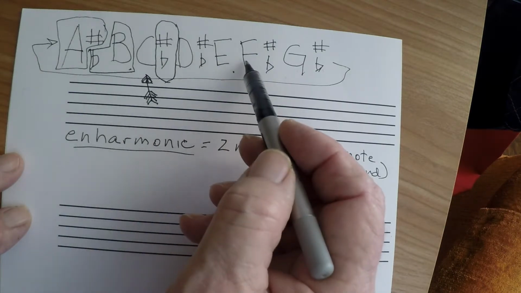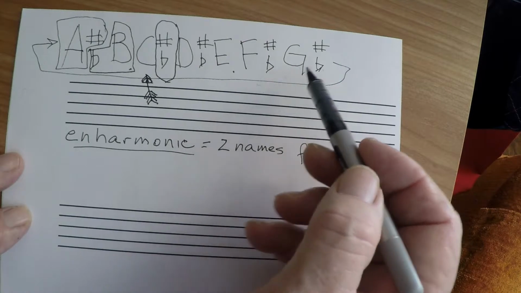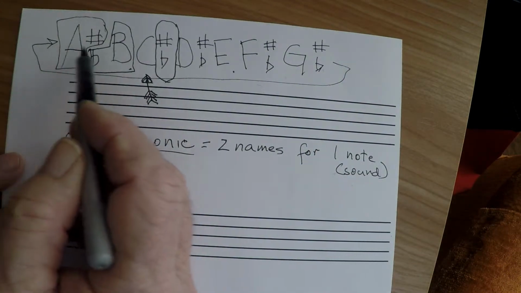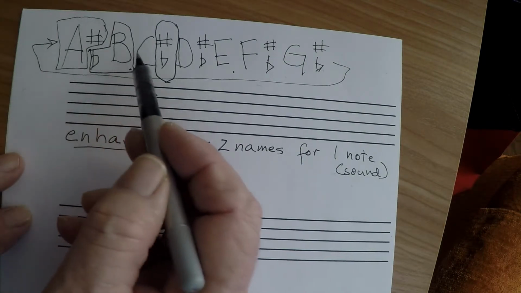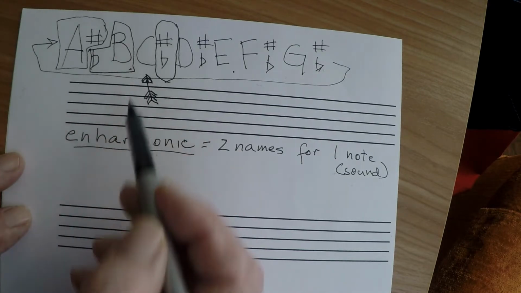Well, this from E to F is only a half step. From F to G is a whole step. From G around to A is a whole step. From A to B is a whole step, and your final half step that's required to get back to your starting point is right here.